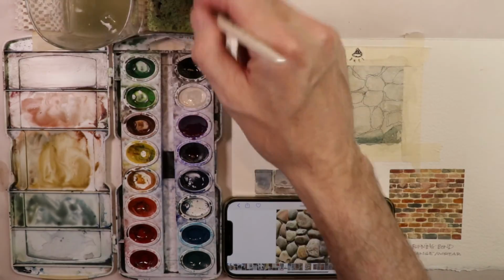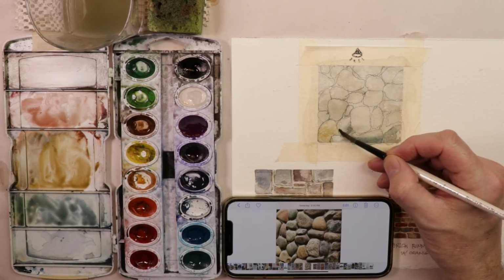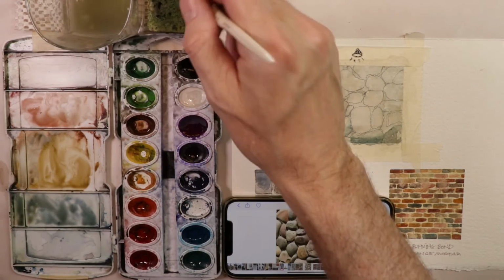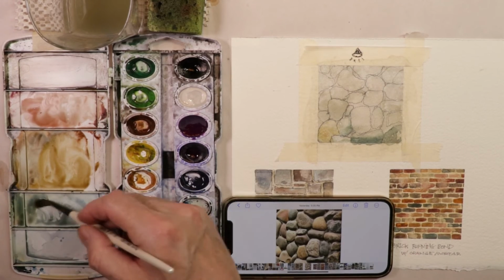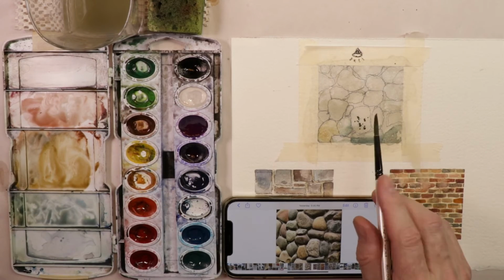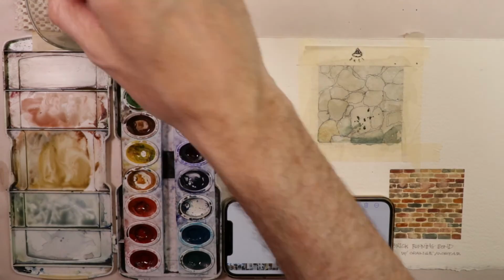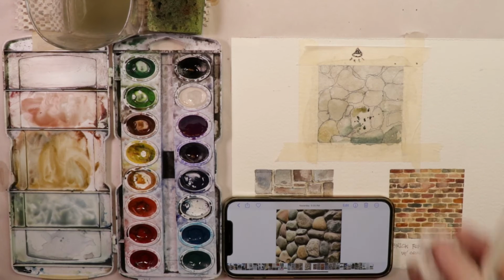A little bit of a darker wash, rinse off the brush, dry off the brush so it's damp. I'll splash for some texture. Like that.